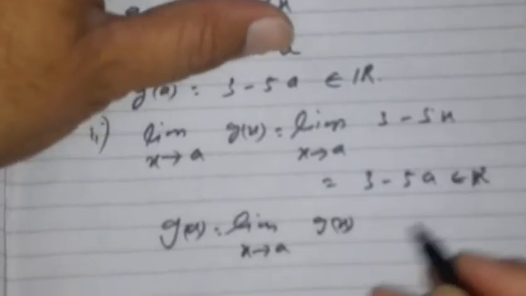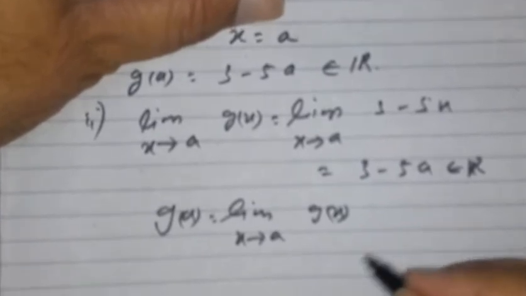Both have the same value, so the given function is continuous.